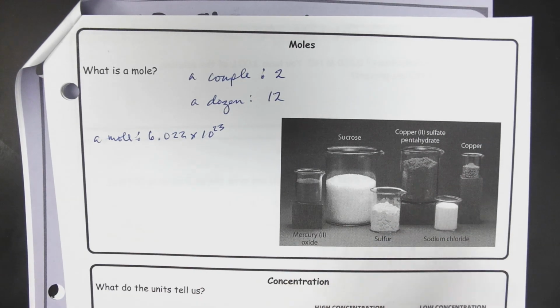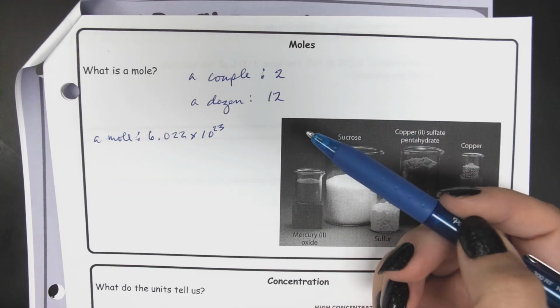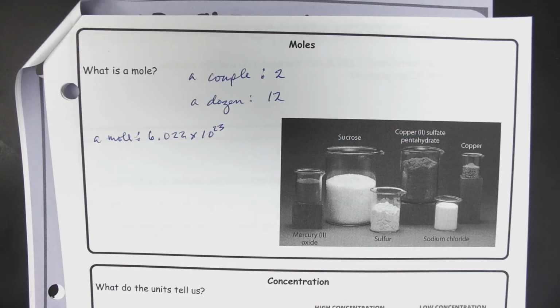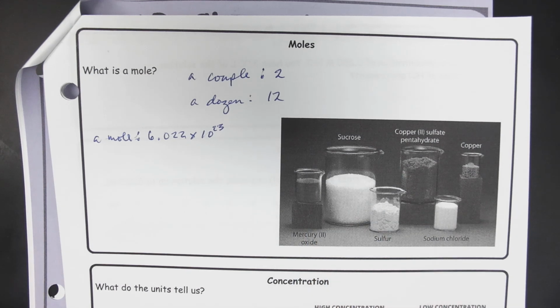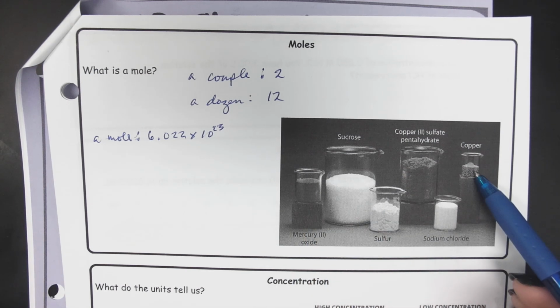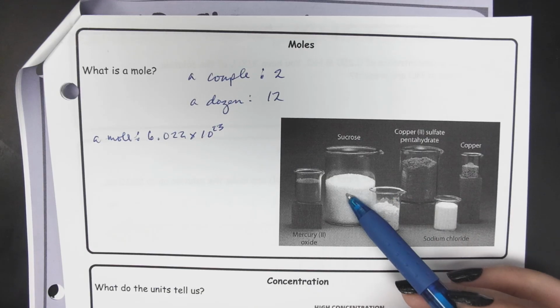Now, what I also want you to remember about a mole and a couple and a dozen, these counting units, is their size is dependent on the object, meaning not the size of the number, but all of these beakers contain exactly 1 mole. But the copper atoms, 1 mole of copper atoms, is so much smaller than the 1 mole of sugar molecules.